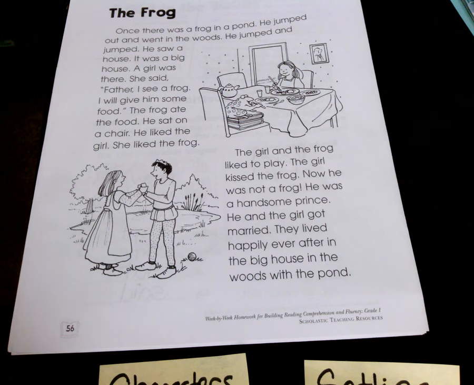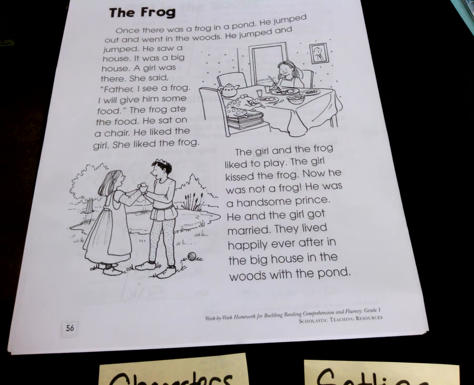A girl was there. She said, "Father, I see a frog. I will give him some food." The frog ate the food. He sat on a chair. He liked the girl. She liked the frog. The girl and the frog liked to play. The girl kissed the frog. Now he was not a frog. He was a handsome prince. He and the girl got married. They lived happily ever after in the big house in the woods with the pond.